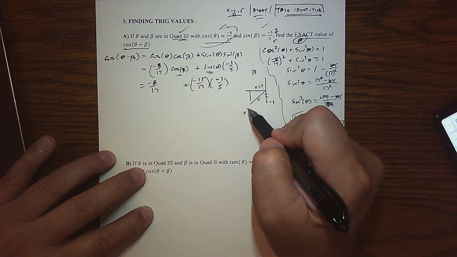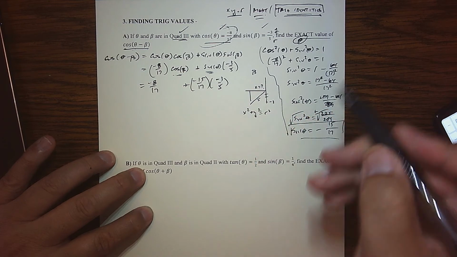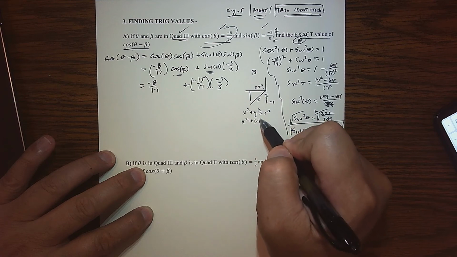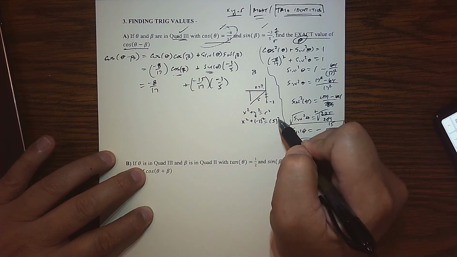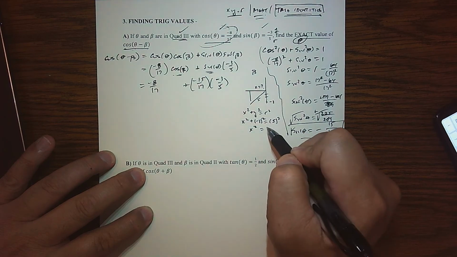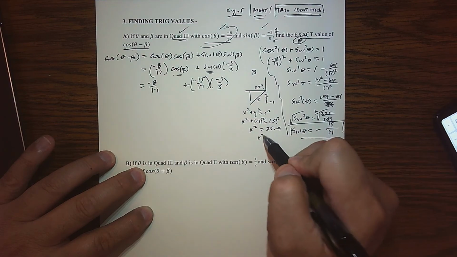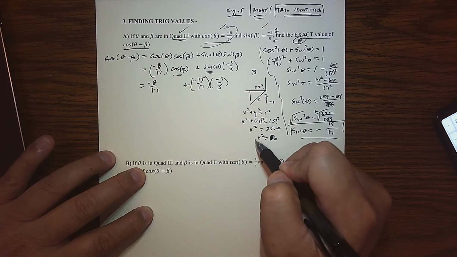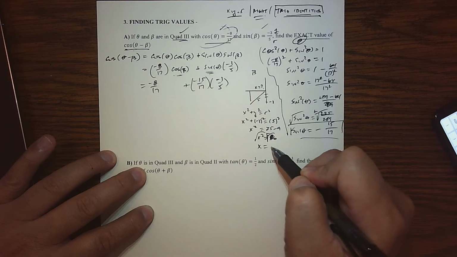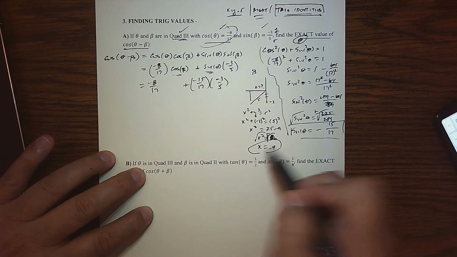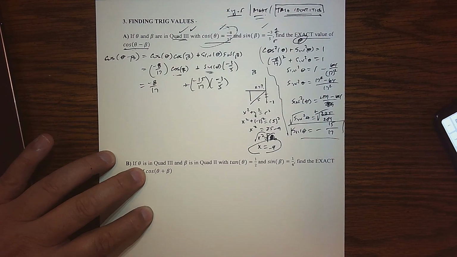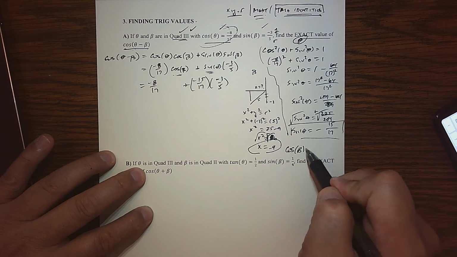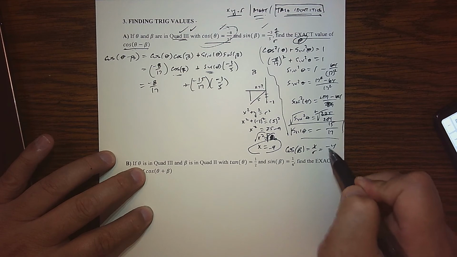And so we know that x squared plus y squared equals r squared. So we would get x squared plus -3 squared equals 5 squared. This is basically x squared equals 25 minus 9. X squared equals 16. Take a square root, introduce a plus minus, and we want the -4. And the reason we want a negative 4 is because we're in quad 3. So our cosine then of beta is x over r, so this is negative 4 over 5.